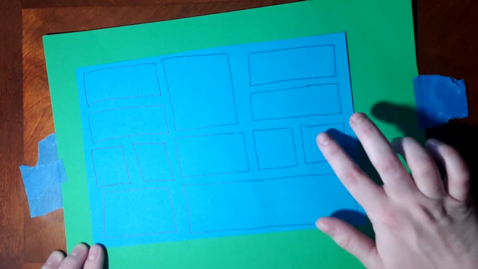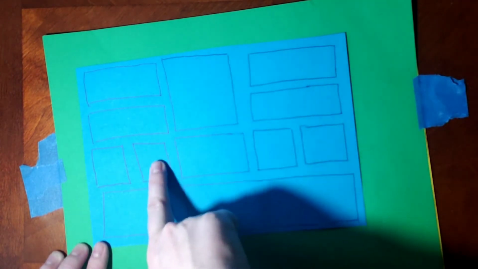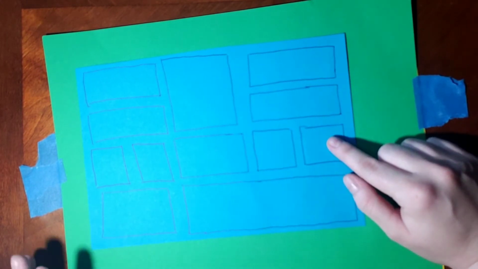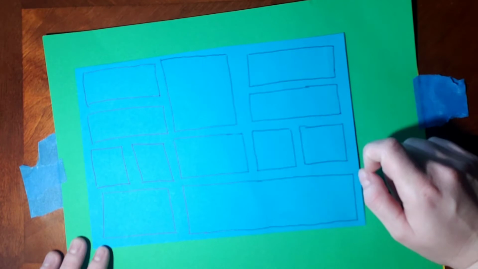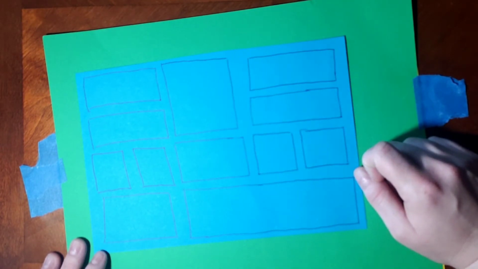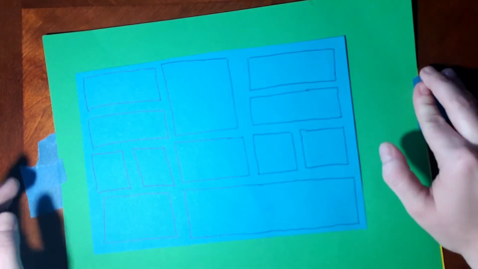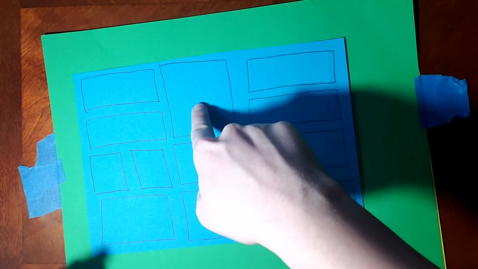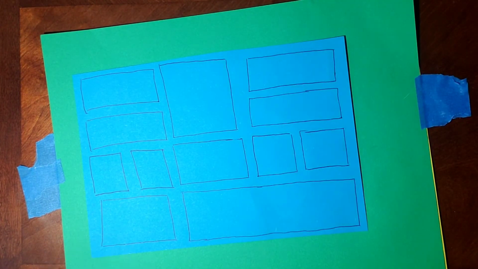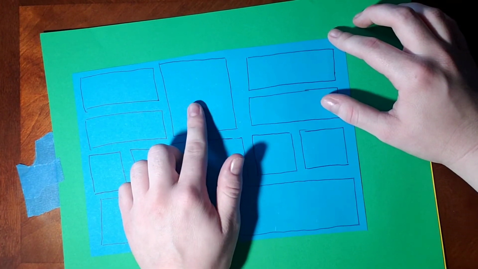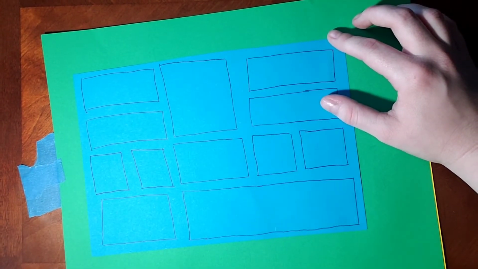So, for example, in these smaller panels, I would put parts of your story that are just filler information. They're not a climax, they're not something huge that is happening in your story. You don't want to use these to grab attention. You want to use the big ones to grab attention and the big ones for dramatic effect. So if there's a climax in your story, you want to put it here, probably if it's on this page.